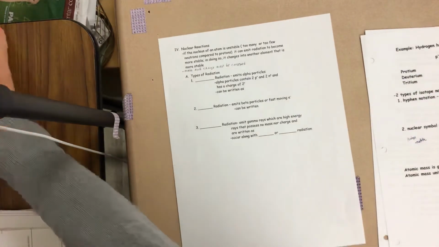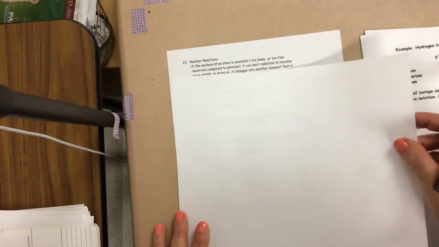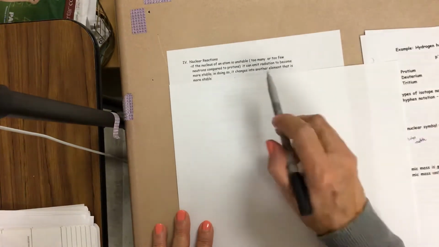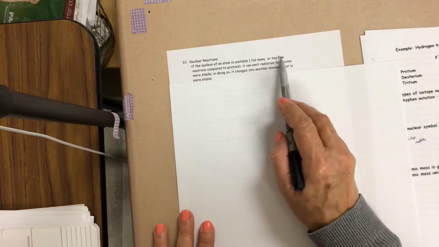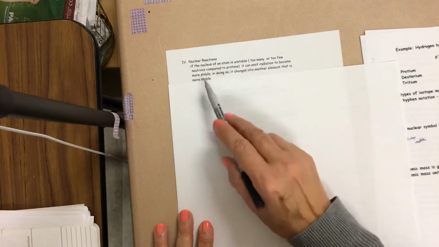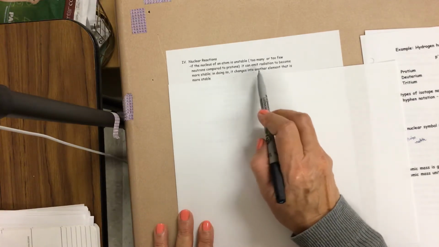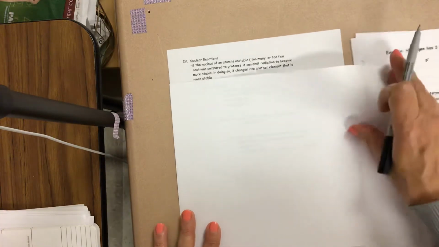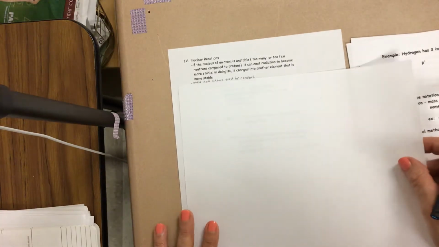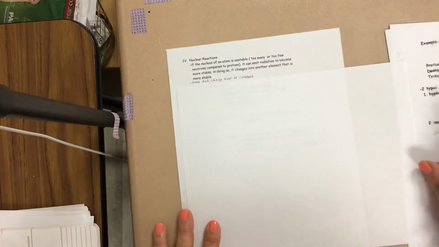Okay, so nuclear reactions. If the nucleus of an atom is unstable, and typically that is going to be because you have too many or too few neutrons compared to protons, it can emit radiation to become more stable. In doing so, it changes into another element that is more stable. You might want to add this to your notes: mass and charge must be conserved.